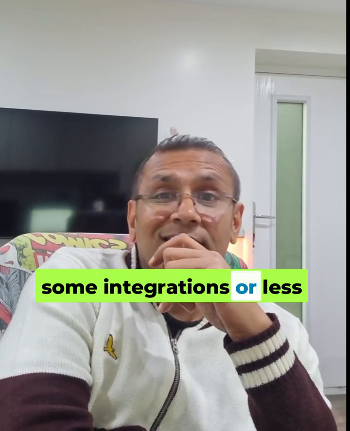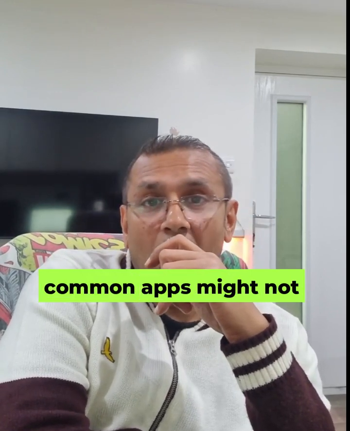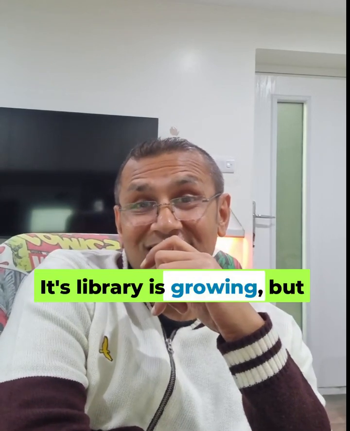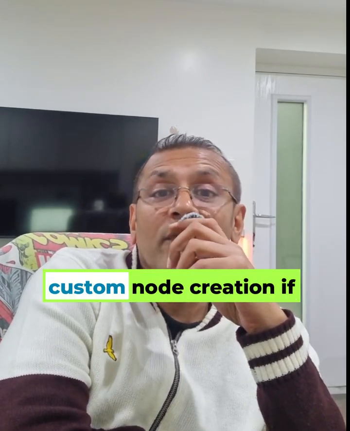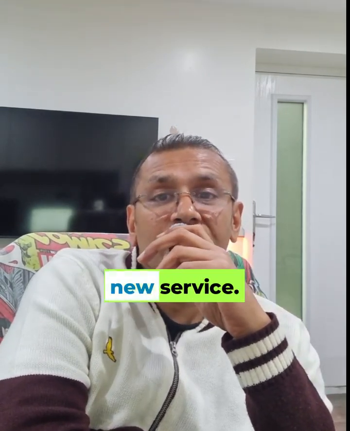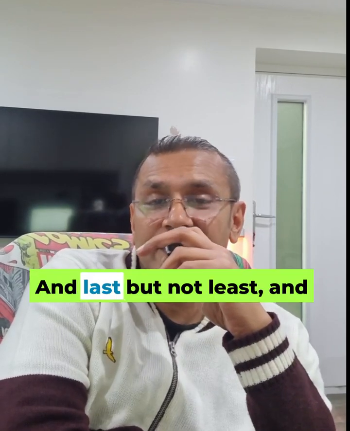One downside is that some integrations or less common apps might not be present. Its library is growing, but not as vast as Zapier's. However, it does allow custom node creation if you need to integrate a new service.